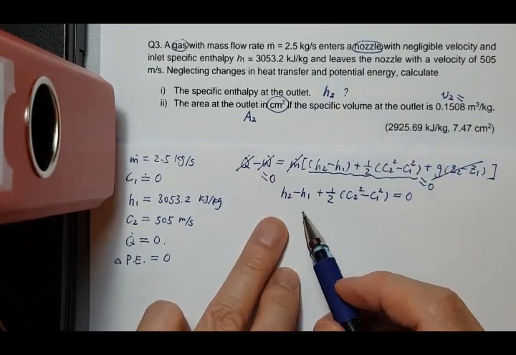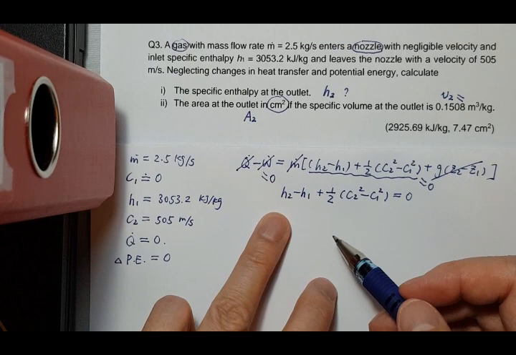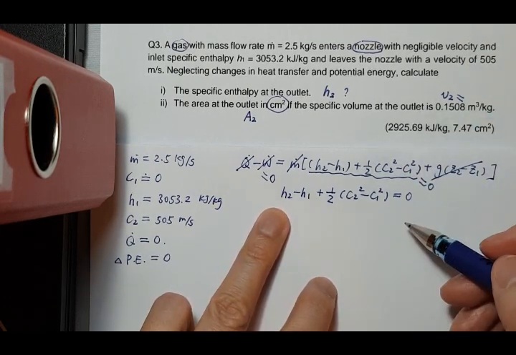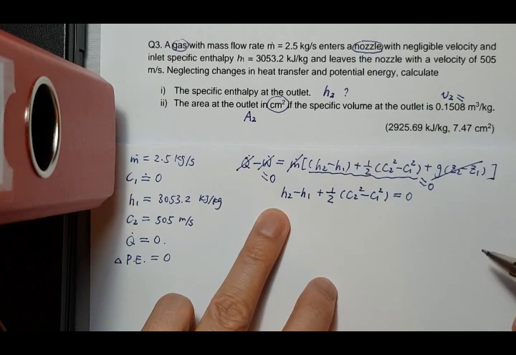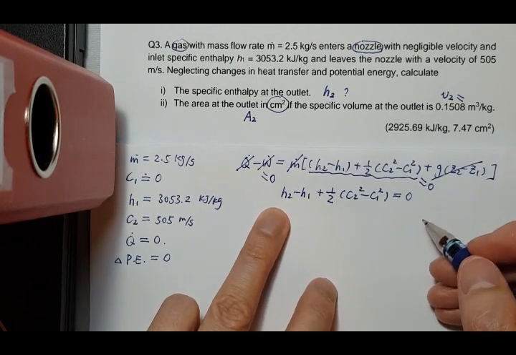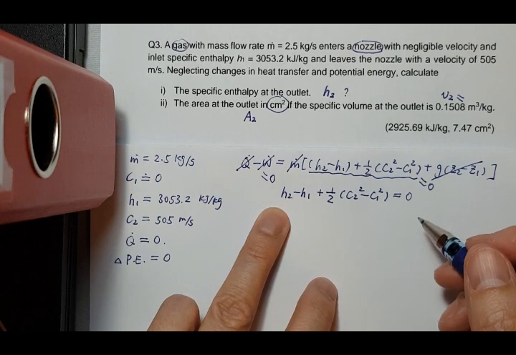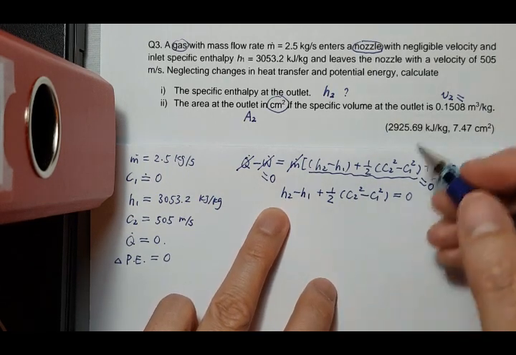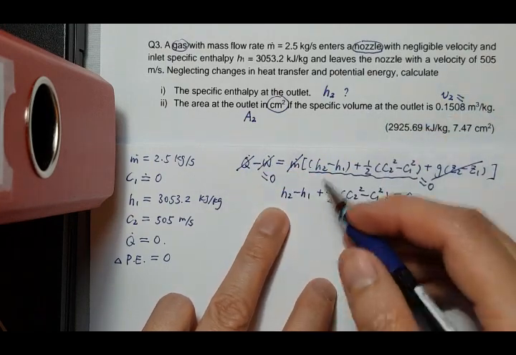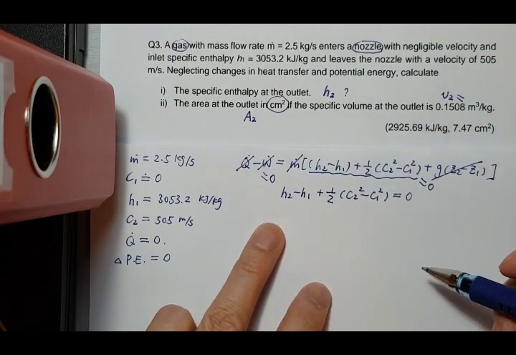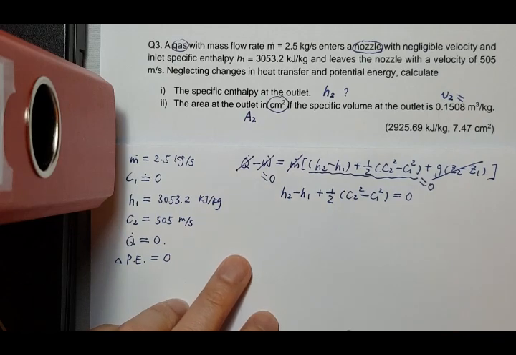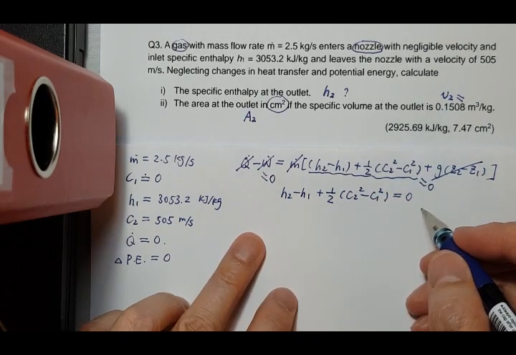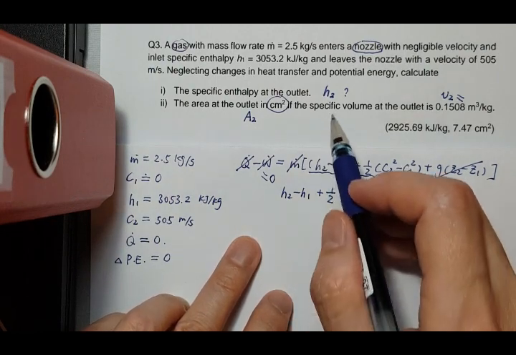So this is one way you can write a simplified form for this nozzle by yourself. Also, if you think that's easier, you can use the teaching material in the next slides. If you still remember that table, I summarized all the simplified forms for each of these devices, so you can just copy that down as well. So it all depends on you. Okay, so here we've got the simplified form of that equation, and then we just need to calculate H2 now.